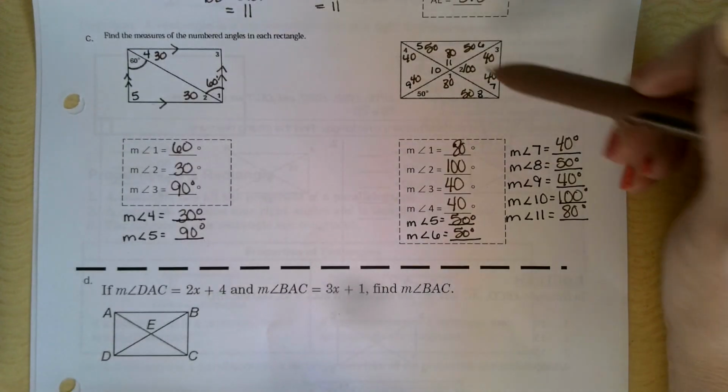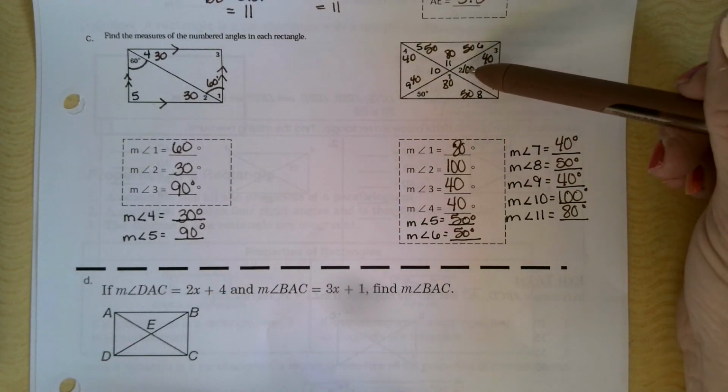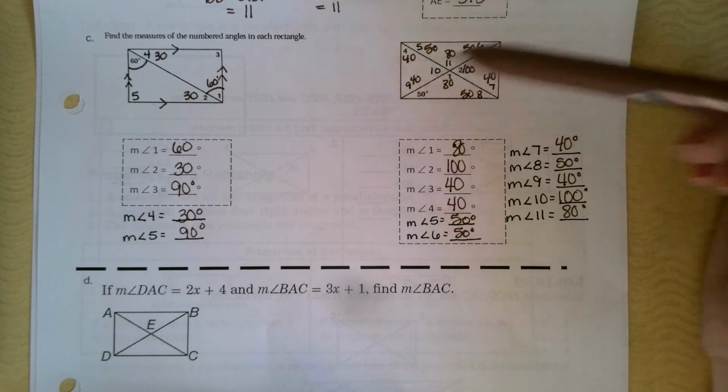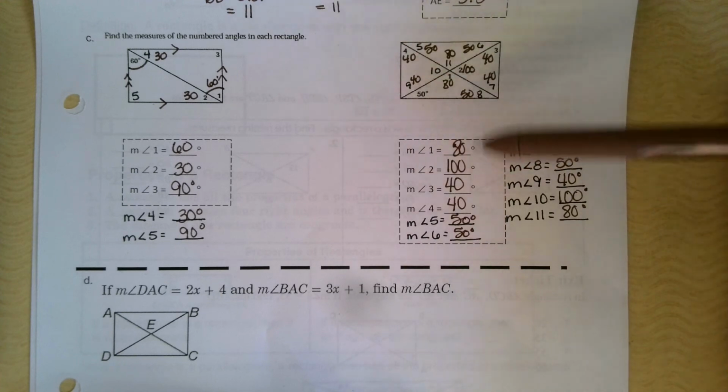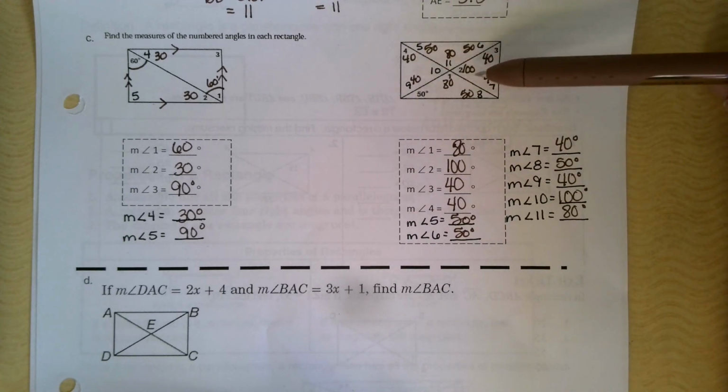Once again, the person who made this problem did not fact check themselves, and it's not drawn to scale. This 50-degree angle actually should have been there, and it would have made more sense. Everything would have matched up. But anyways, if you go by what they gave us, it's not drawn to scale.